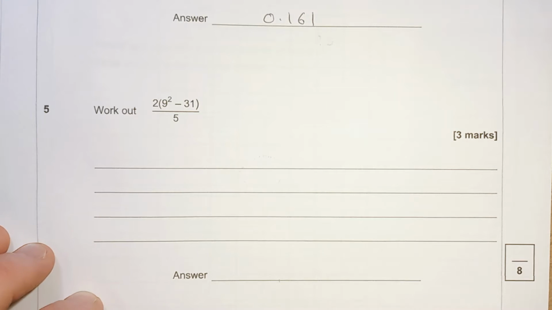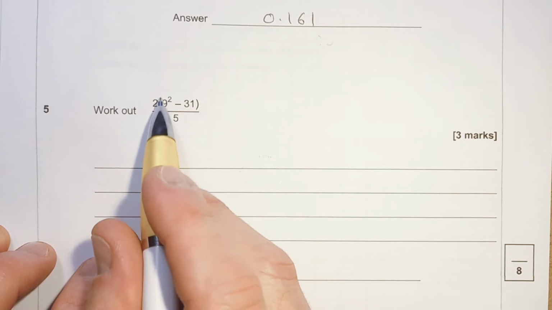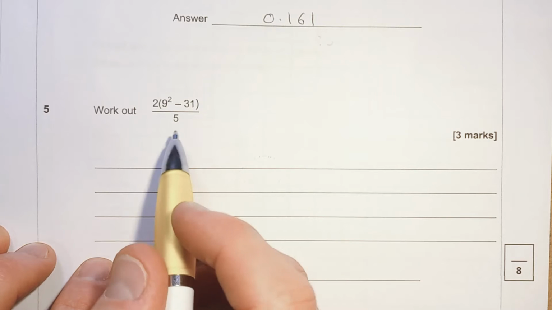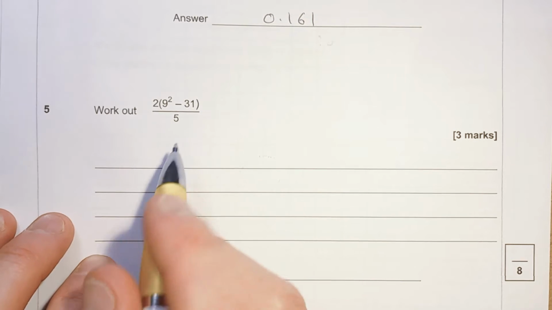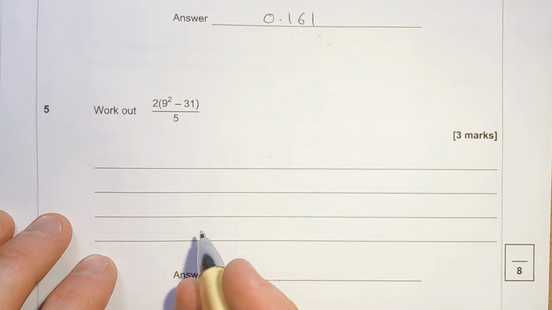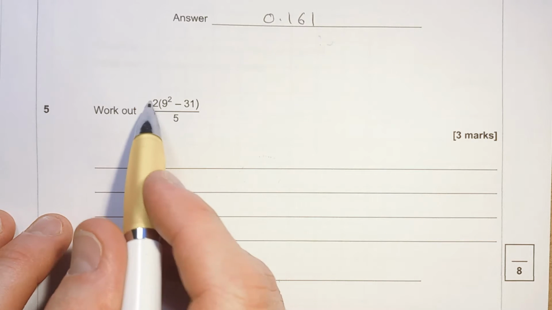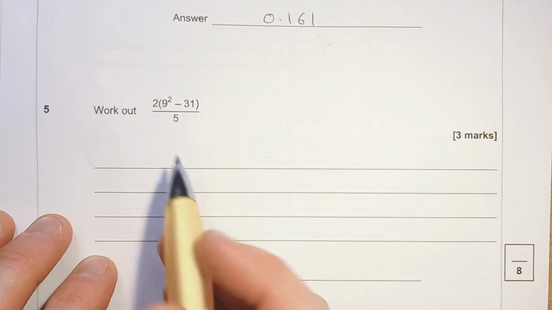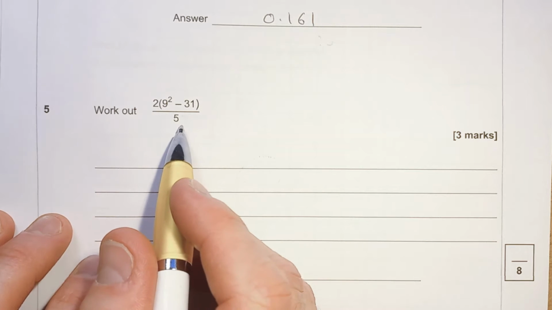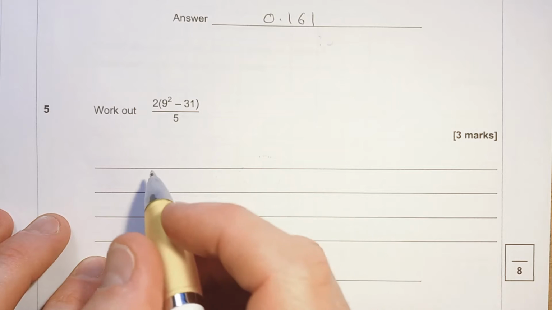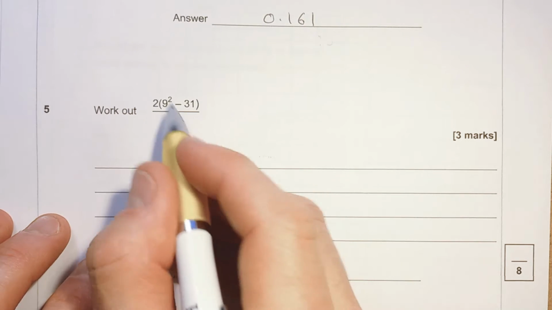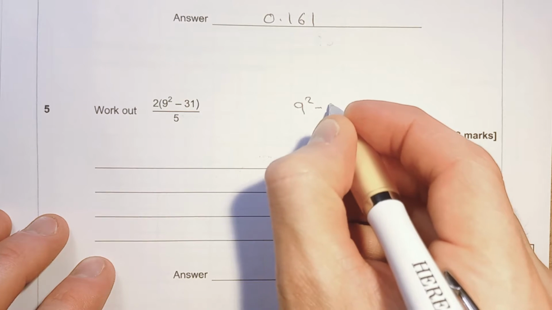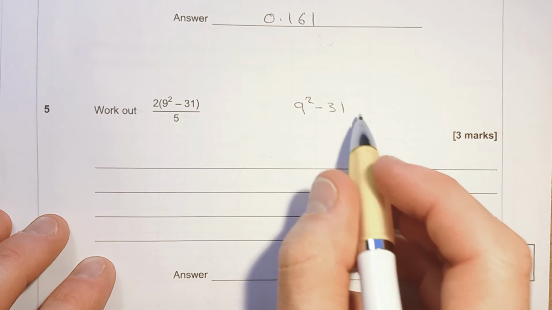Question 5. Work out 2, and then we've got bracket, 9 squared minus 31, close bracket, all over 5. Okay, so we're going to use our order of operations here. Because all of this is on the top of the fraction, all of this is going to be done before we do the 5. And if you remember BIDMAS rules, what's in the brackets needs to be done first. So I'm just going to write what's in the bracket over here. 9 squared minus 31.